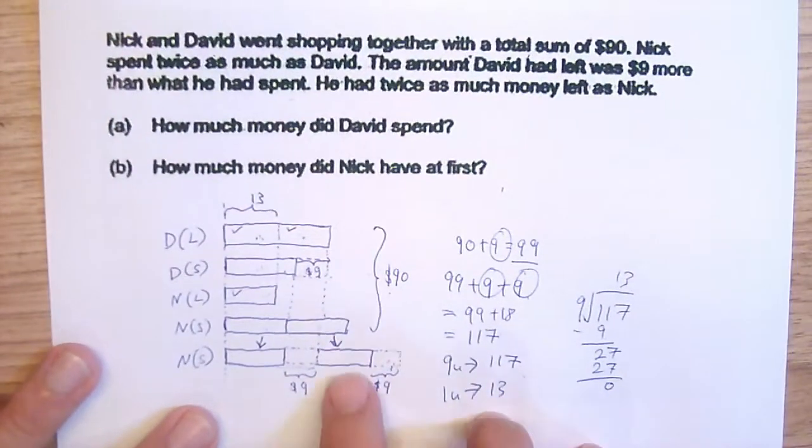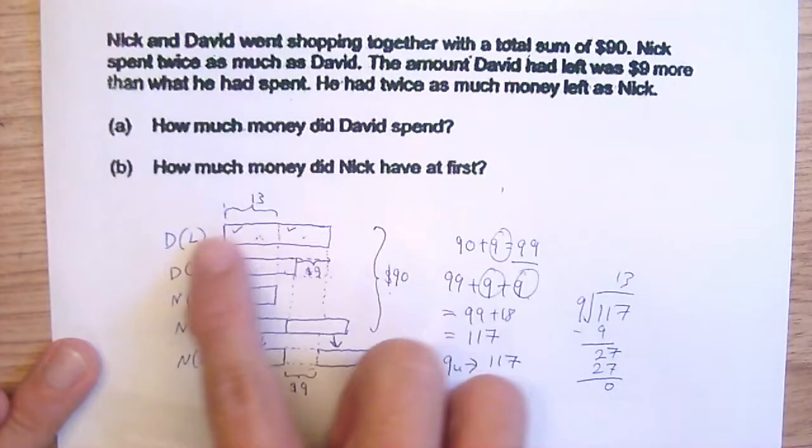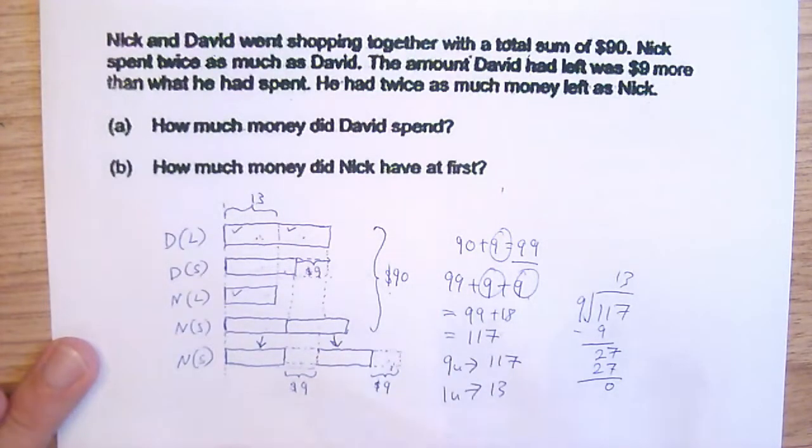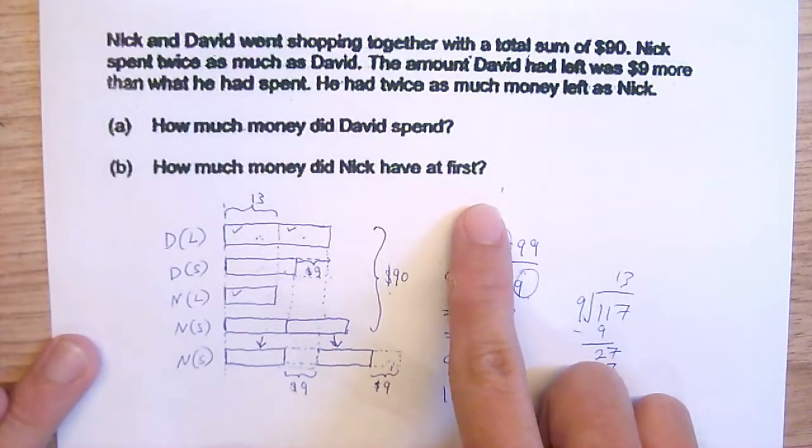Do you realize that I have not even answered the question yet? This is actually very important. Don't go straight to the question. Draw your model first. Get all the information you need. Because I can promise you, once I get this 1 unit, I can solve every single thing over here. And it will be a lot faster, and you will not panic.